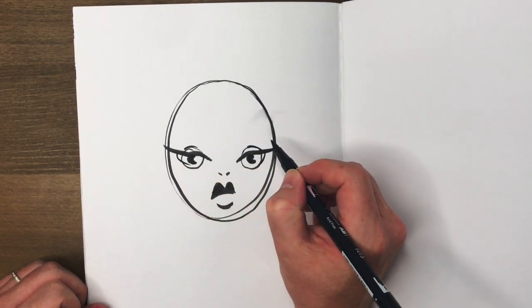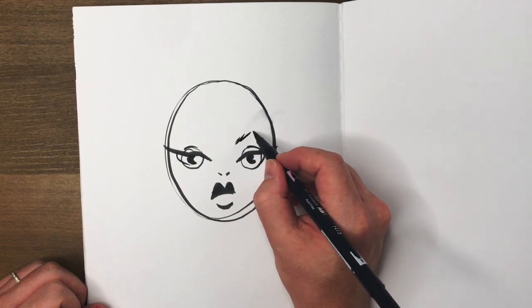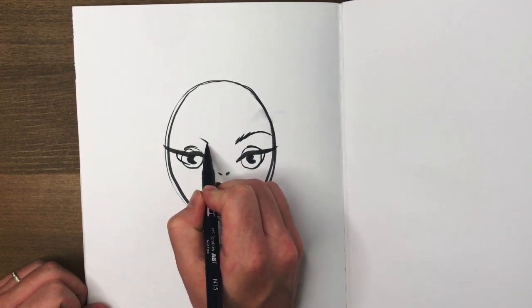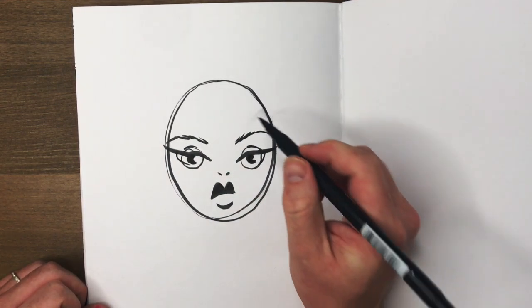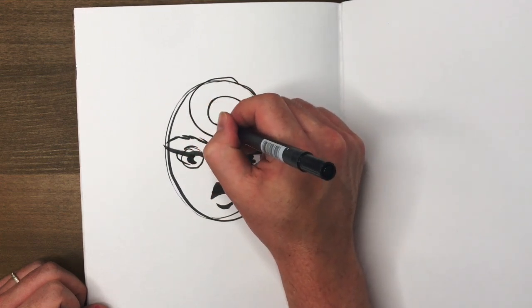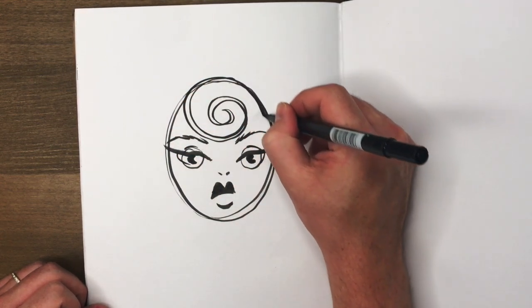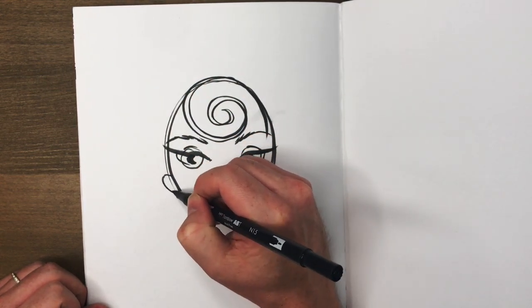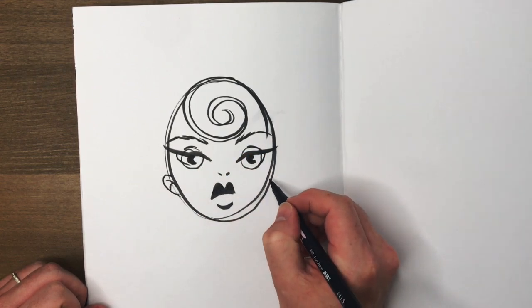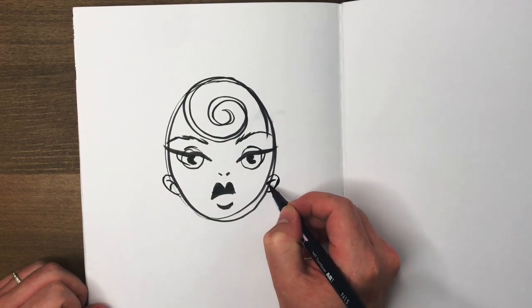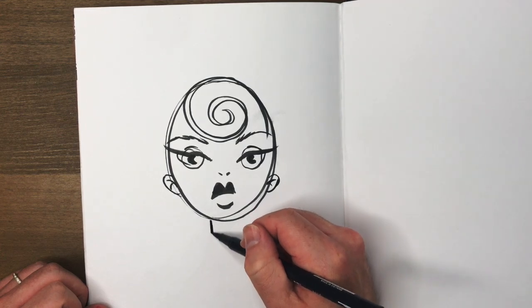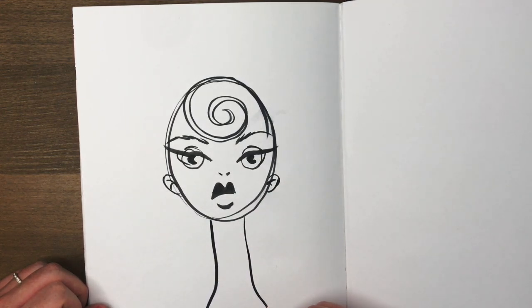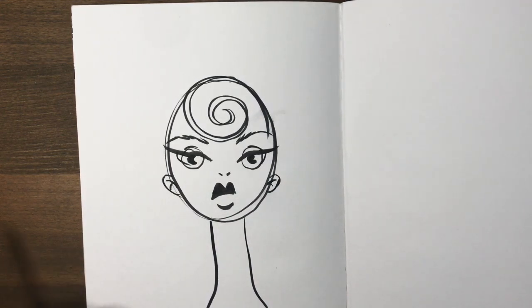Simple as that. Eyebrows, keep them loose and go nuts. As big or as little as you want, as arched and dramatic or as sad and droopy as you want. You want a big swell of hair and then some ears lined up with the mouth. Or you can make them a little further up or a little further down. I find that around the mouth area is pretty good. And I've put a neck on this one, but really I'm just here to talk about the face.